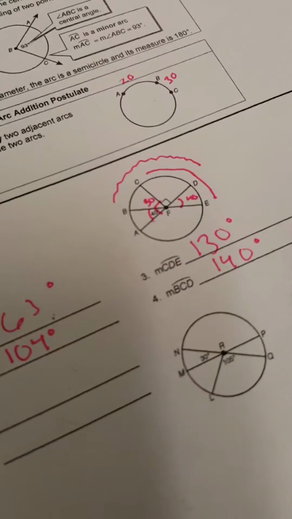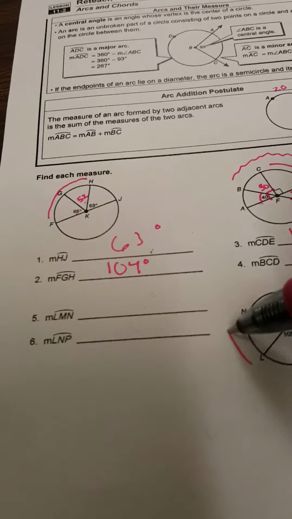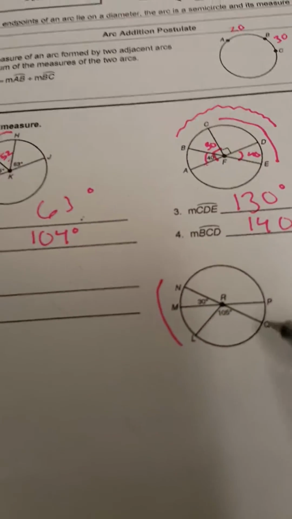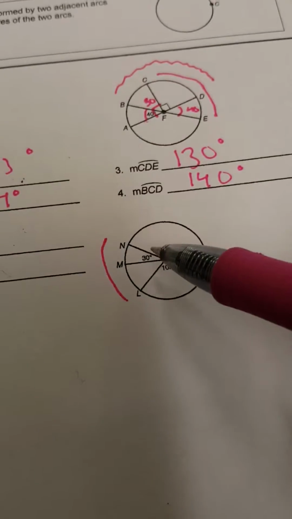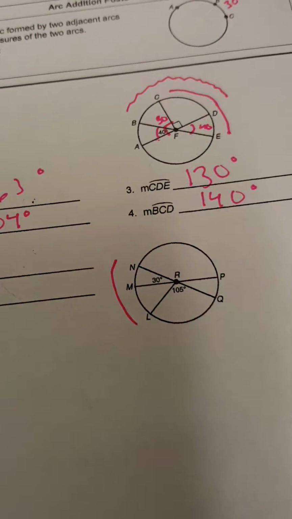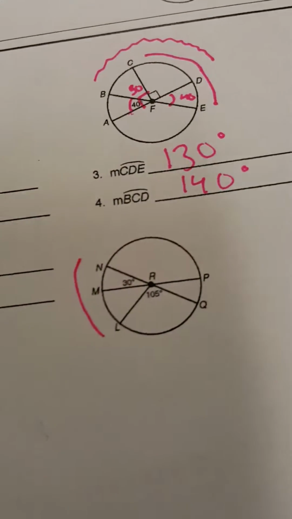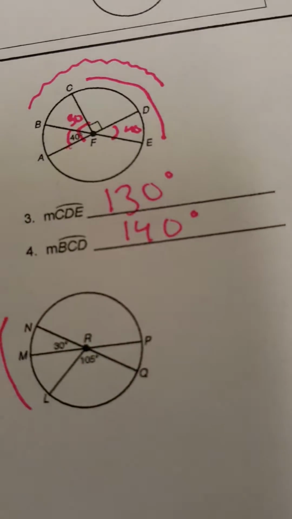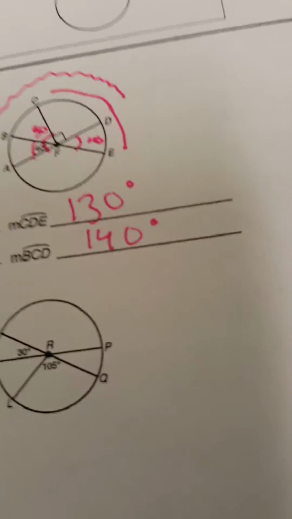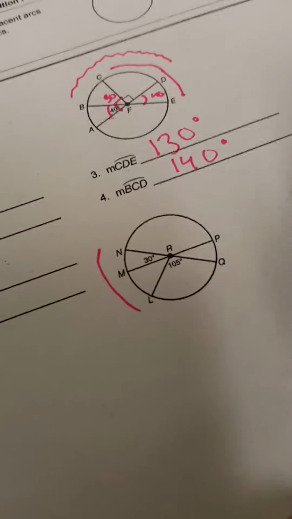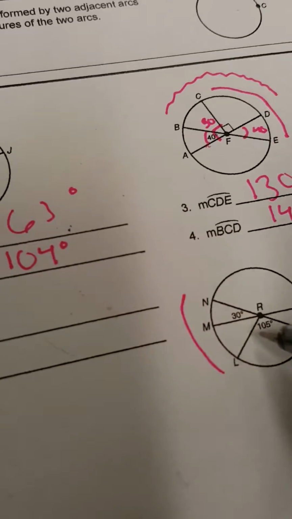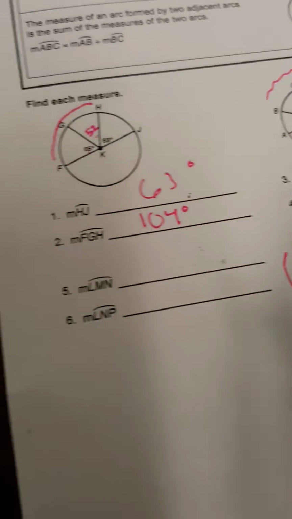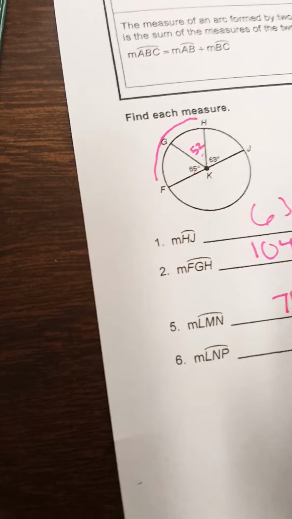All right, so then on this one, I know you got those correct. Okay, I believe in you. So we have arc LMN. And so we would have had to subtract the 30 and the 105 from 180. And that should have left you with what? Yes, 45. So that would have given you 45 right here. So you'd have 45 plus 30 to get 75 degrees.